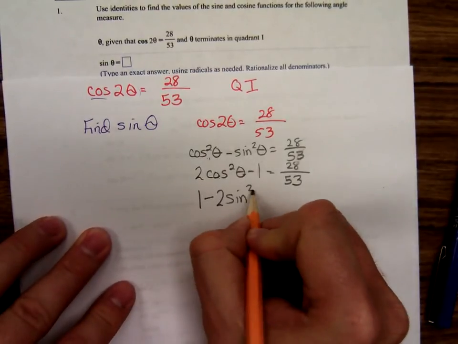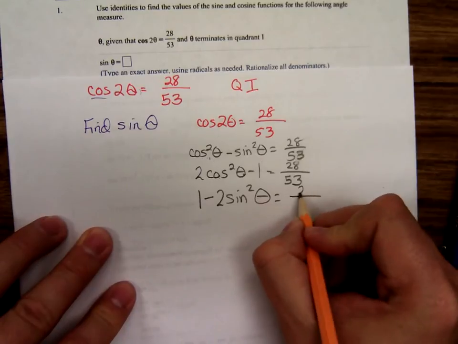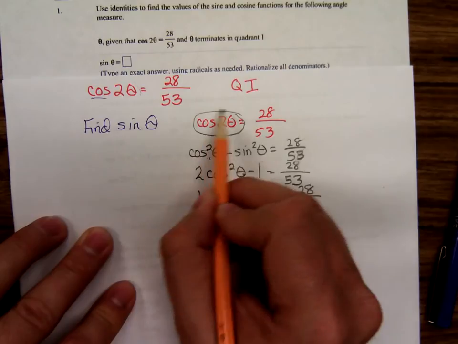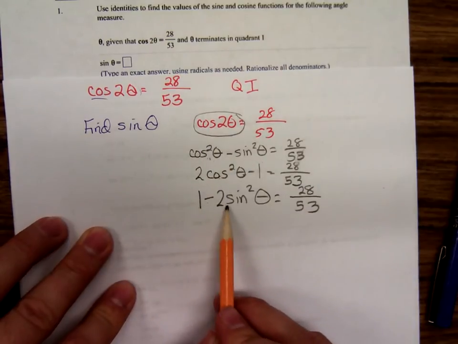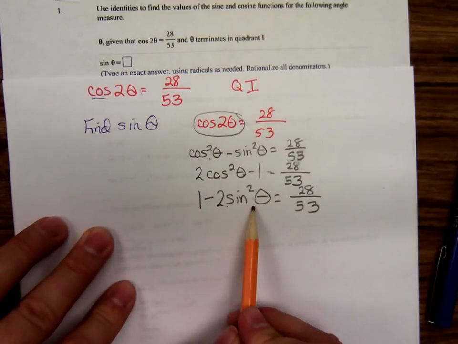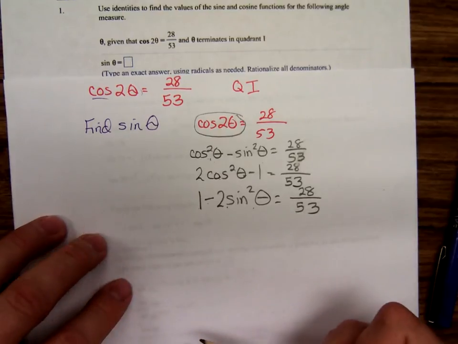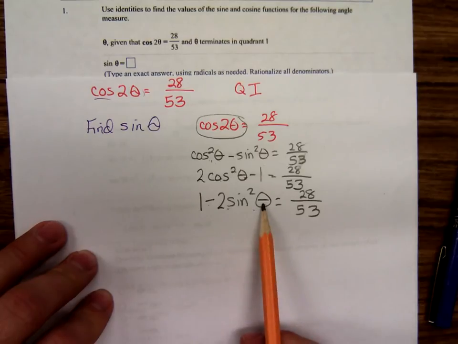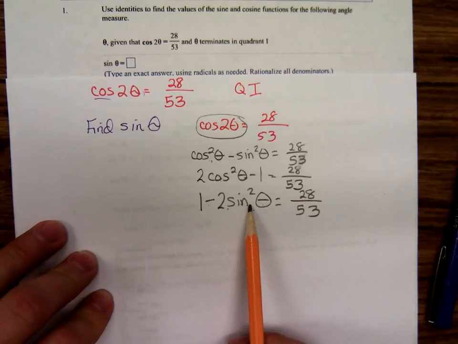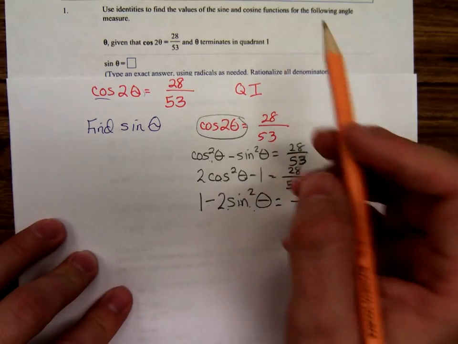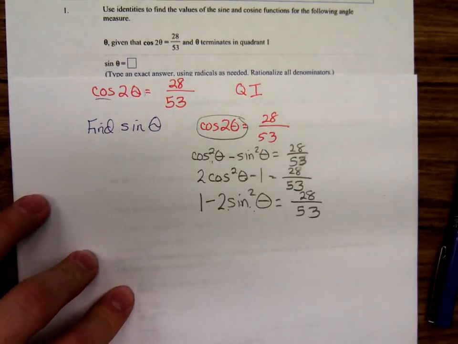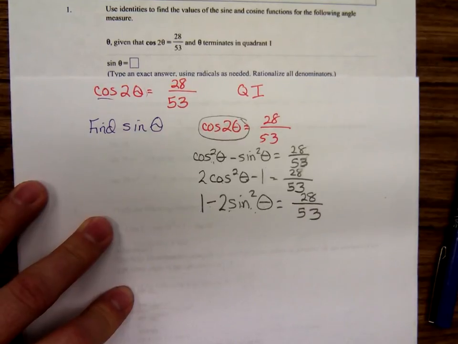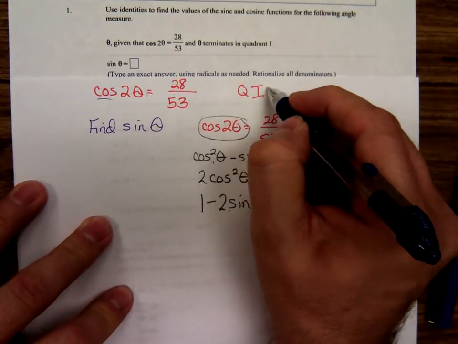But to find sine theta, if I replaced this red cosine 2 theta with 1 minus 2 sine squared theta, then I have equals 28 over 53. It might be a little messy to go through it and solve that for sine theta, but it's doable. Okay. Oh, there's one thing I overlooked in the problem. Oh, no, I didn't. I've written it down. I was about to say I didn't write down about the quadrant 1, but yes, I did.